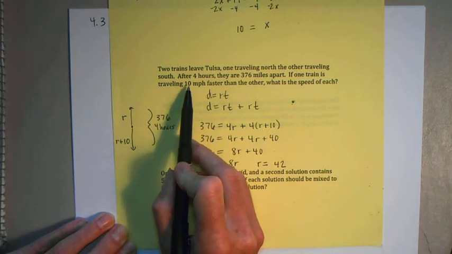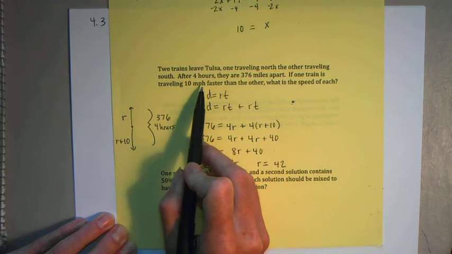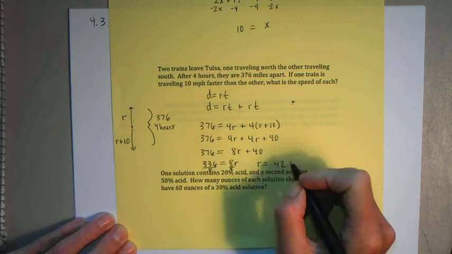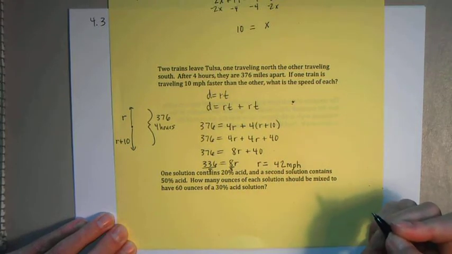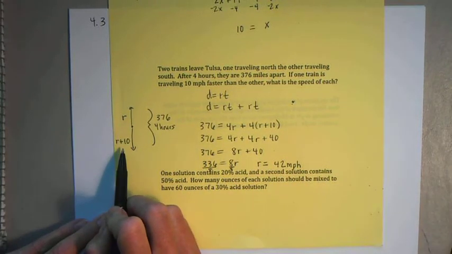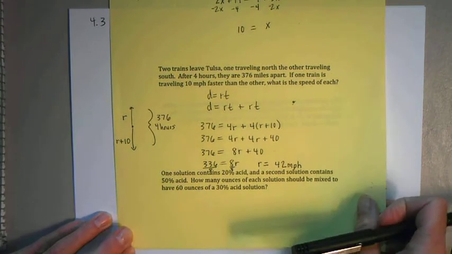Well, we know that our rate was something plus 10 miles per hour. So whatever it is, it's a rate. I'm going 42 miles per hour. And the second train is going 52 miles per hour. All right, let's try the third one.